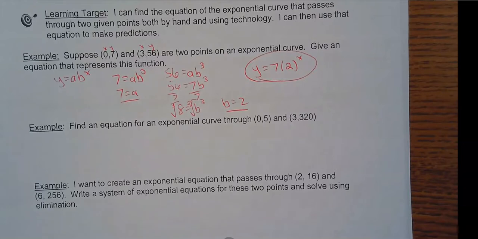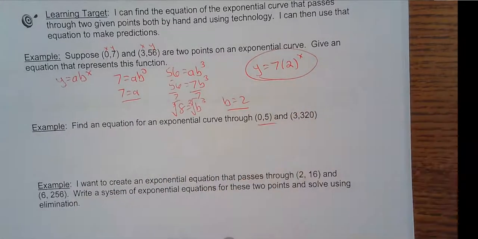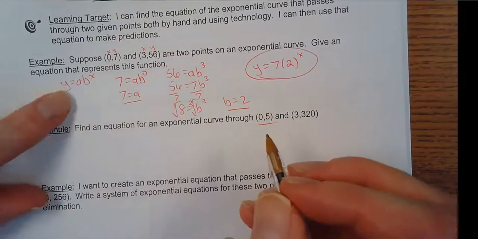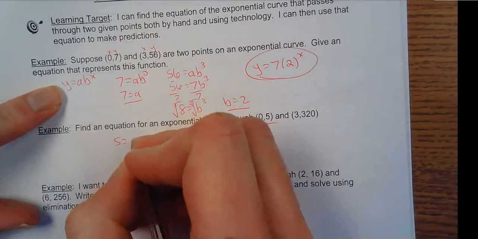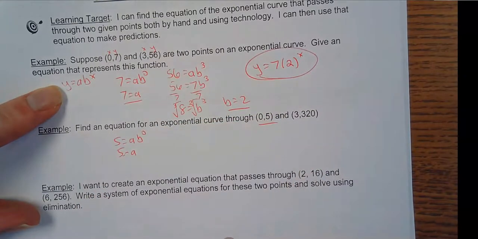Now, for this next one, I'll go a little bit faster, because notice I gave you a y-intercept, so the same thing happens here. When I plug into y equals a b to the x, I get 5 equals a b to the 0, which just means that a equals 5.